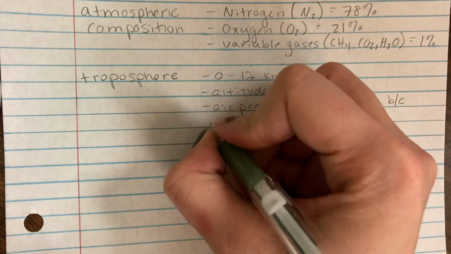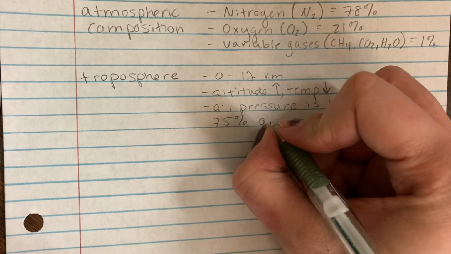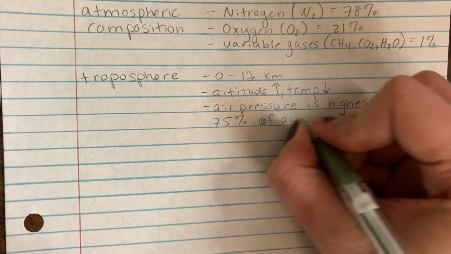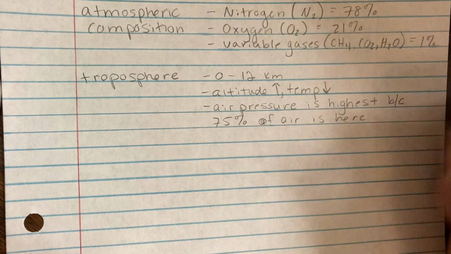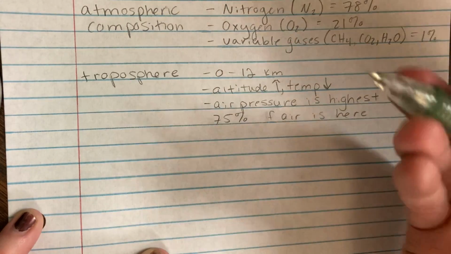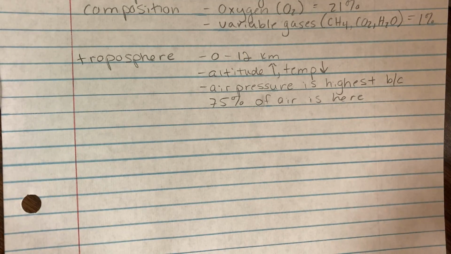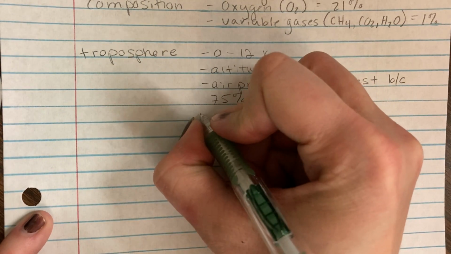And it's also because almost all of the air, 75% of the actual air, is found in the troposphere. So it's much denser. There are more actual air particles present in the troposphere than there are in other layers of the atmosphere. So some important things occur in the troposphere.